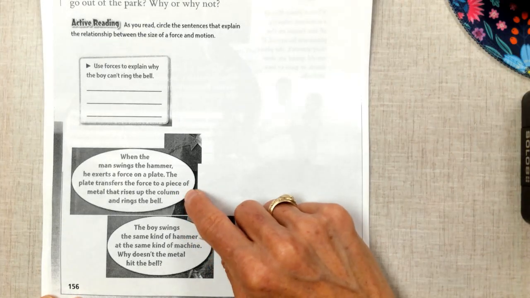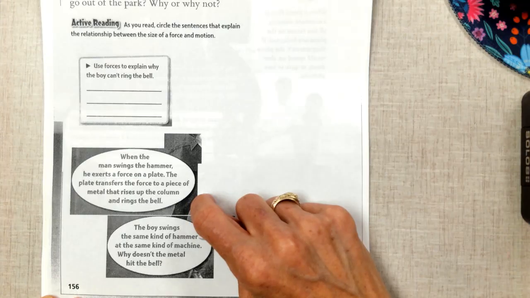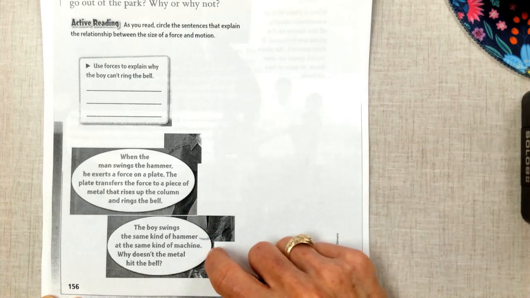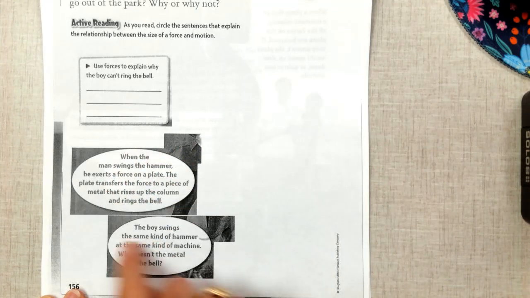When the man swings the hammer, he exerts a force on a plate. The plate transfers the force to a piece of metal that rises up the column and rings the bell. The boy swings the same kind of hammer at the same kind of machine. Why doesn't the metal hit the bell? Just think about those there.